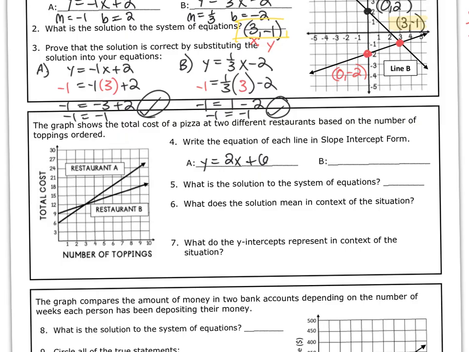So here are my 2 equations, and one thing you have to pay attention to in order to get these is you have to notice that the y-axis is counting by 3s. If you don't notice that, you'll get the slope wrong. All right, so what is the solution to the system of equations? We didn't even need to know those equations to figure it out. It was (3, 12).